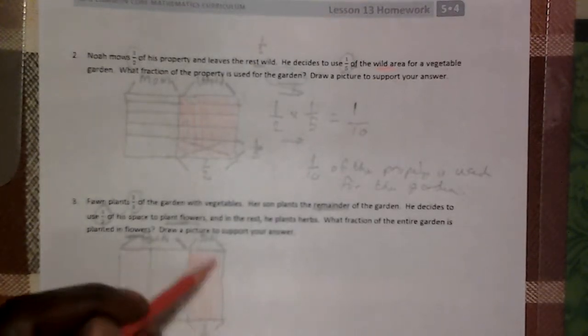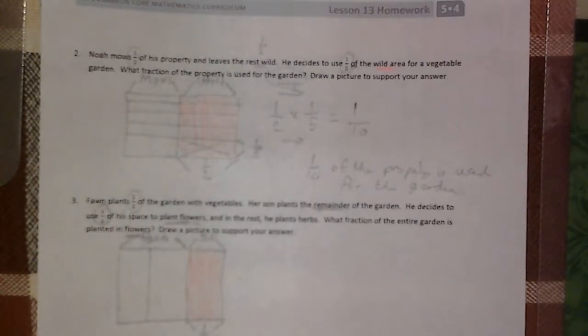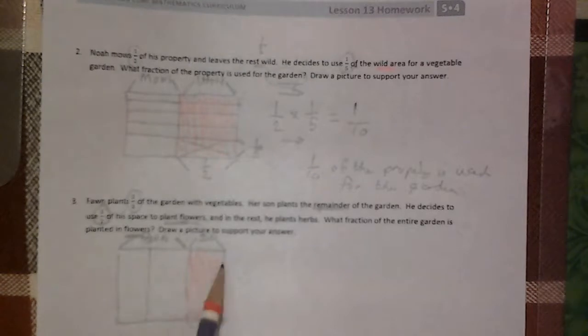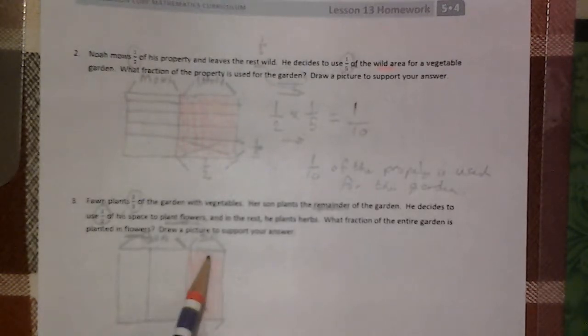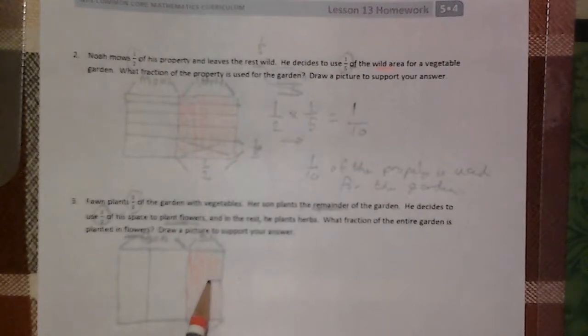And that's the beauty of the colored pencil, right? So the remainder is 1/3, which goes to the son, and he used how much? 1/2 of it to plant flowers, and the other half to plant herbs. So how do we make this half of this? We draw a line down the middle. Very good. And we label this 1/2.